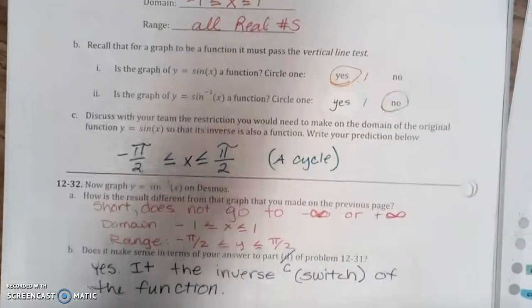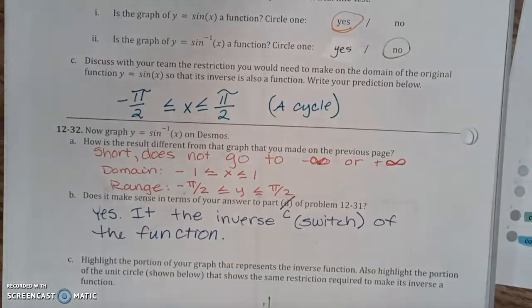Okay, so the question is, for part A, how is the result different from the graph that you made on the previous page? So to me, it looks short. It does not go to negative infinity or positive infinity. And so the domain is going to be from -1 to +1, and the range is going to be from negative pi over 2 to pi over 2. Does it make sense in terms of your answer in problem 31? So the answer would be yes. It sort of makes sense. It's the inverse or the switch of the function.